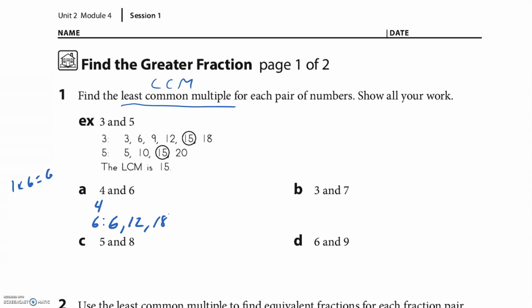I'm going to stop right there because I know that 4 goes into 12. But I'm going to show my work. I'm going to show 4, and then 4 times 2 is 8. And 4 times 3 is 12, and I'm going to circle 12. Okay, and we'll take a couple shortcuts from here on out.